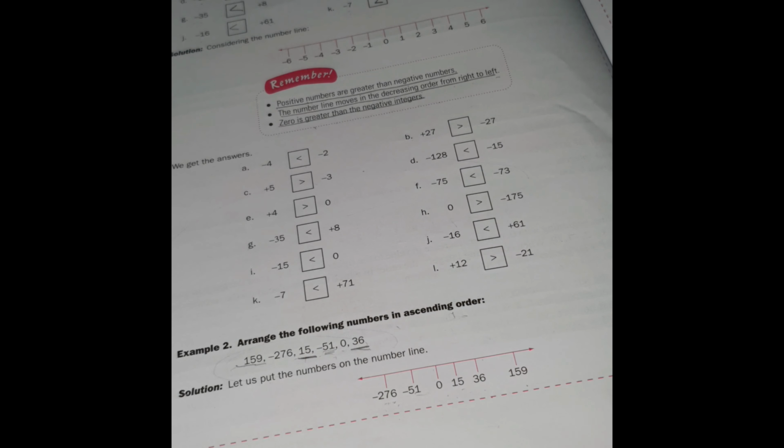So it's very easy now. Once you have arranged it on the number line, then you can easily find that this is the ascending order, smaller to bigger, because negative numbers are always smaller than the positive numbers. So -276, -51, 0, 15, 36, 159. This is the ascending order series of the given series.